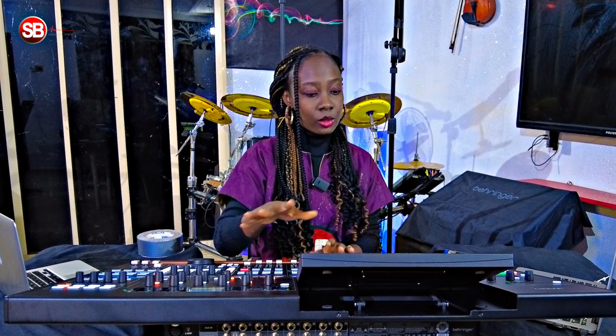I can make XLR port 2 work on channel 10, depending on how I route it. And for the Behringer Wing mixer, if I don't do my routing, nothing comes on the channels. The channels come empty. So you have to determine what ports you want to work on your channels.